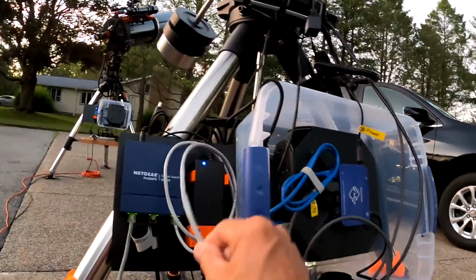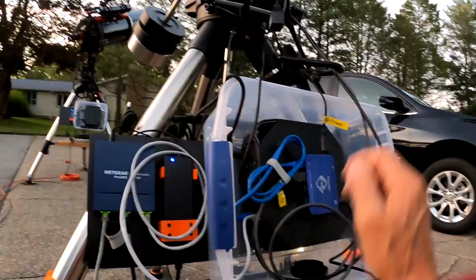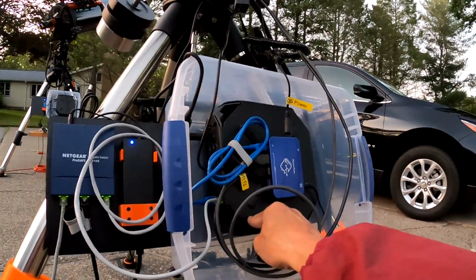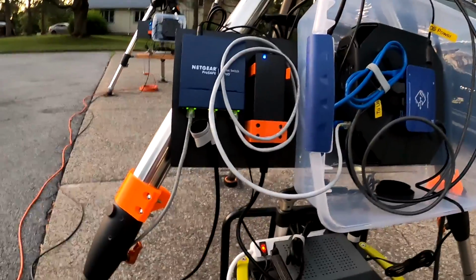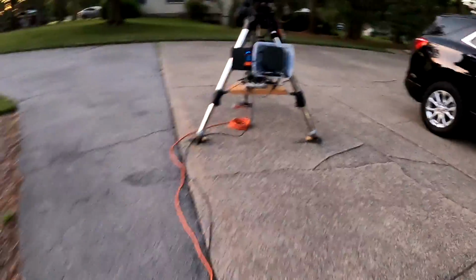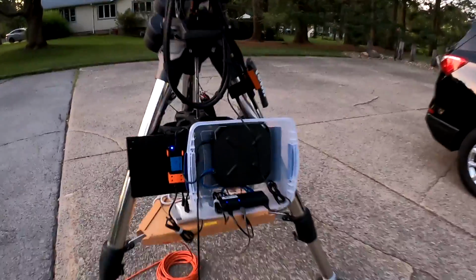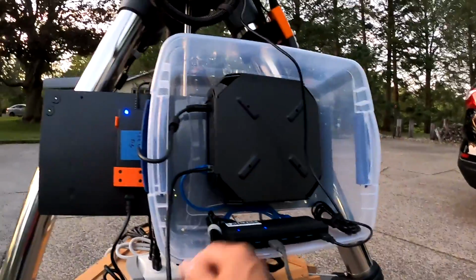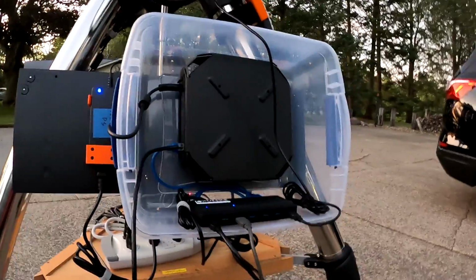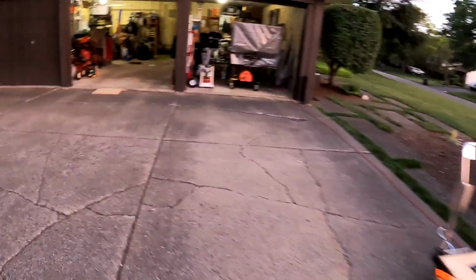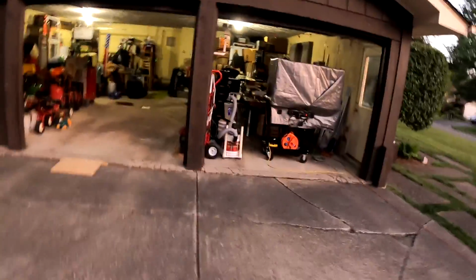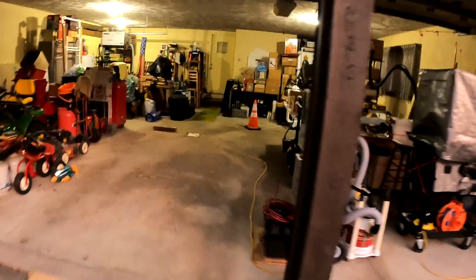And I have a short cable that runs into the Raza mini PC. And then I have a black cable that's coiled up that runs into the mini PC on the C14. So with this setup, I can then control both scopes from my master computer.